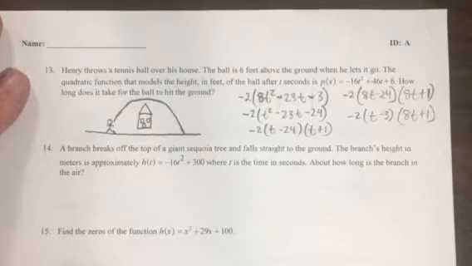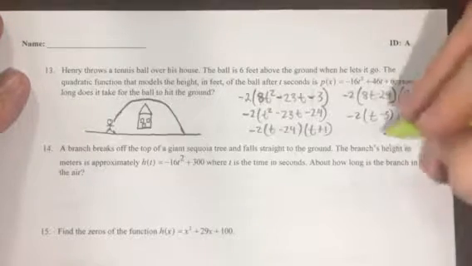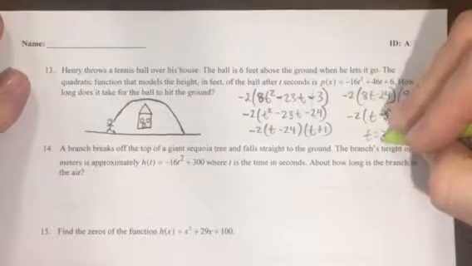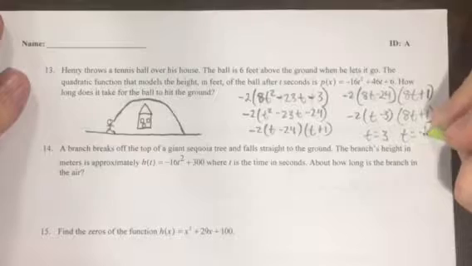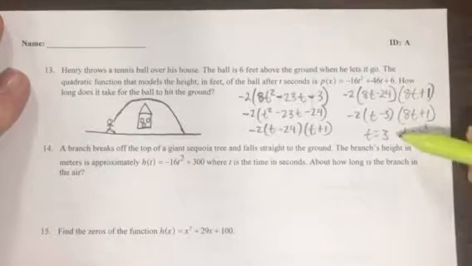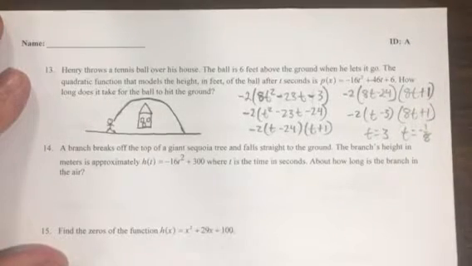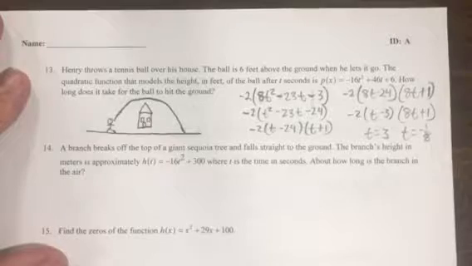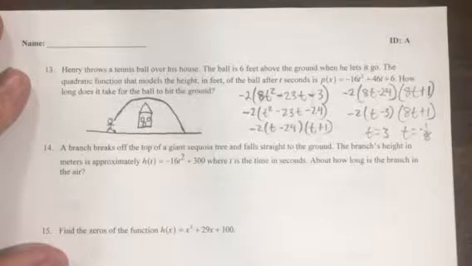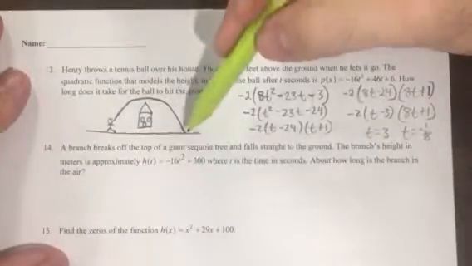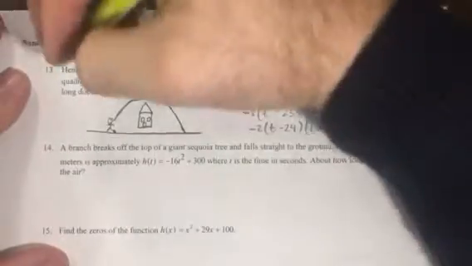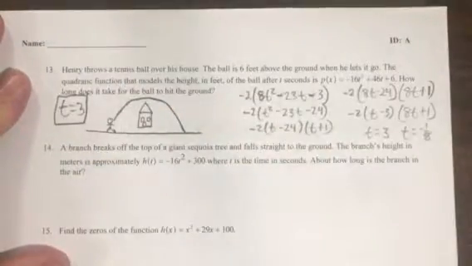So what are my solutions? T equals 3. And t is equal to negative 1/8. Now, can time be negative? No, it can only be positive. So how many seconds does it take before it hits the ground? 3. So my answer is 3.